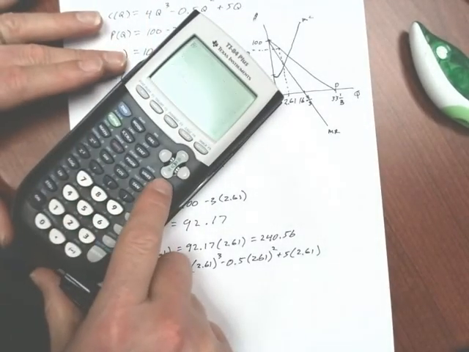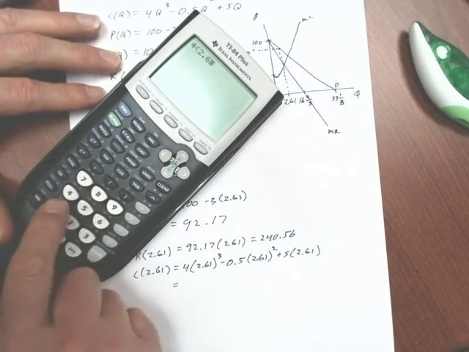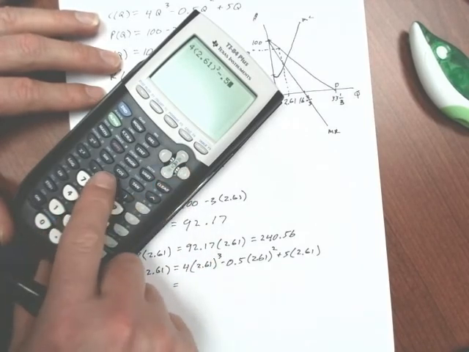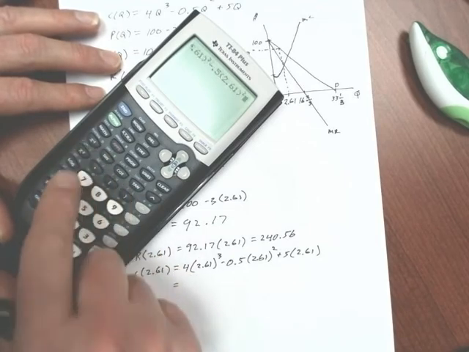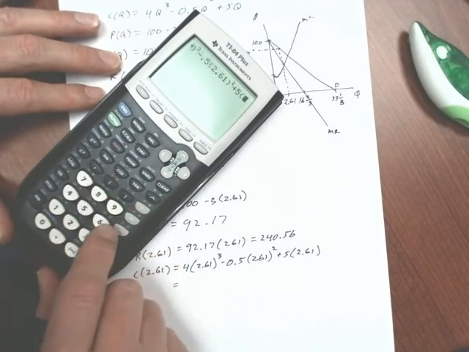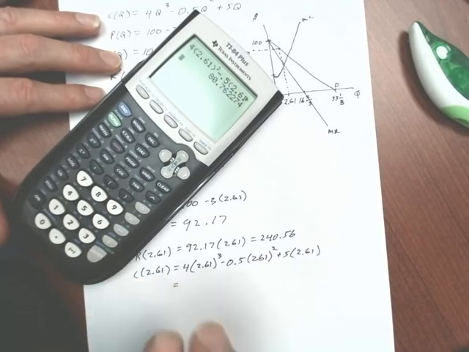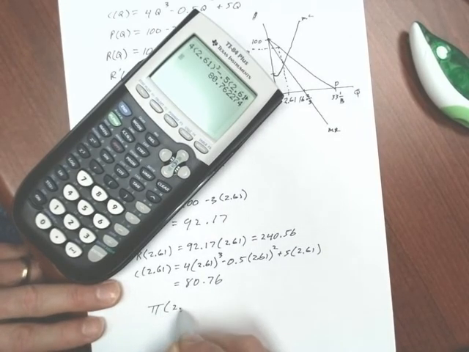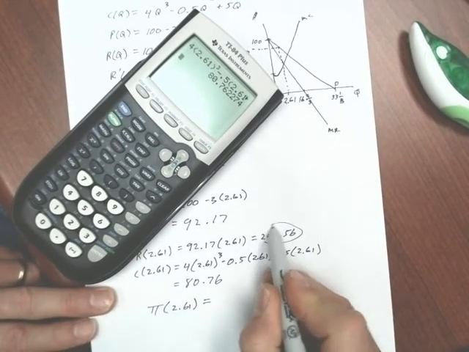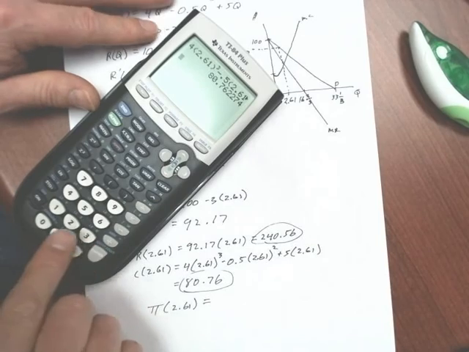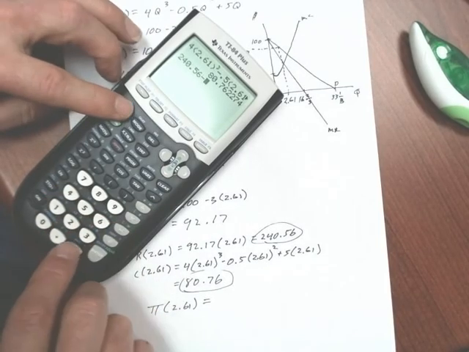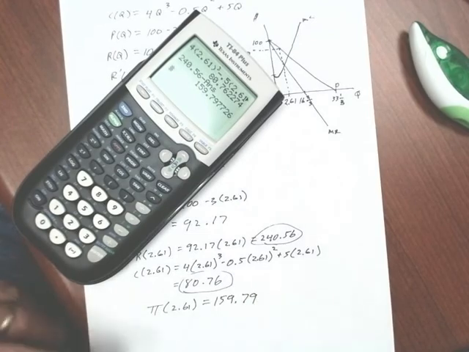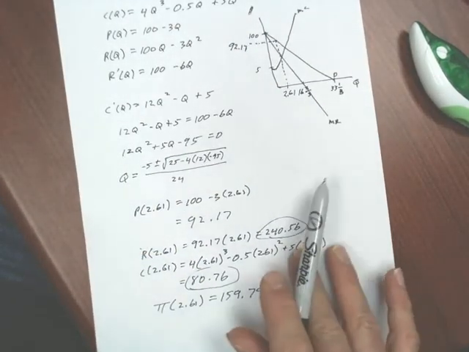And so total cost equals 80.76. So then profit at 2.61 equals 240.56 minus 80.76, which is 159.79. Okay.